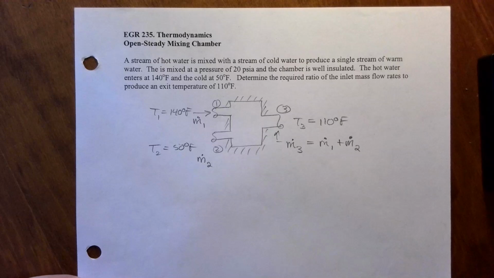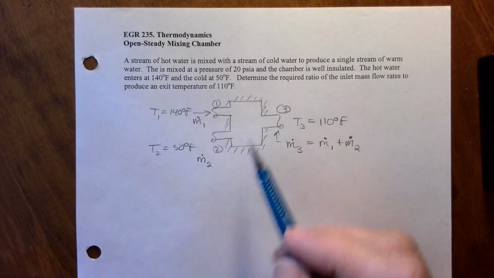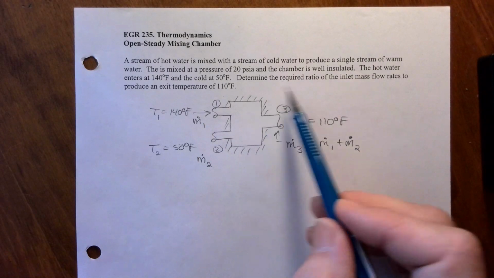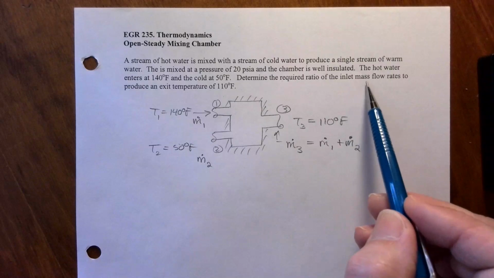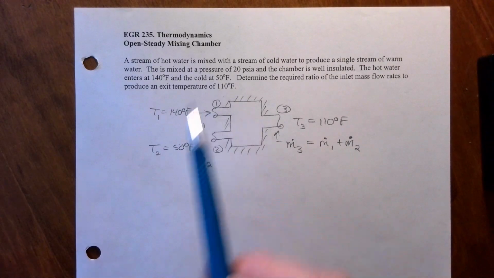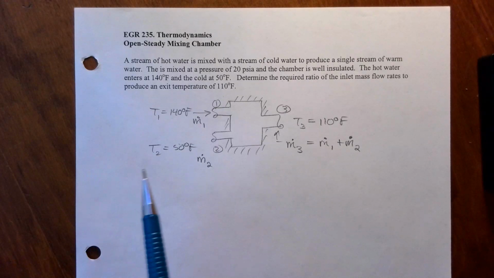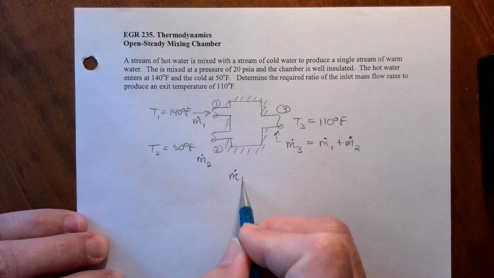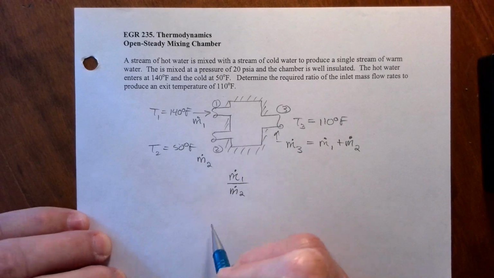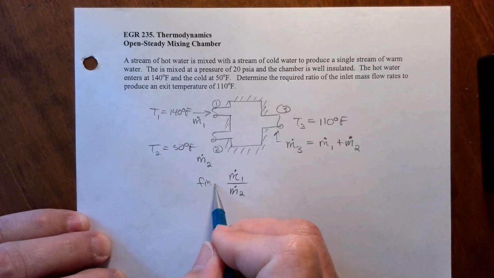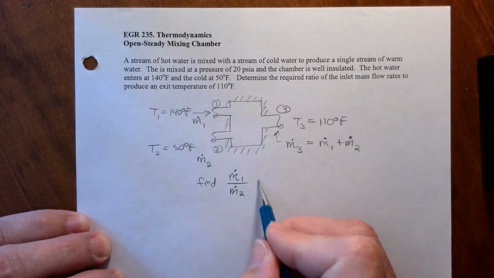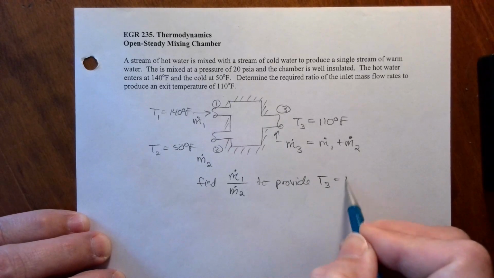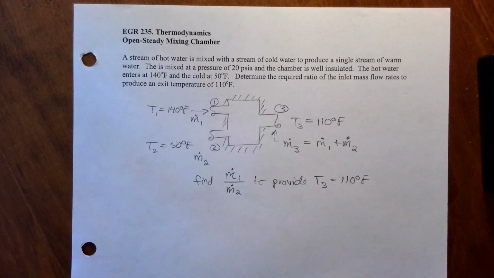So there's a connection between those, but the question says the hot water enters, to determine the required ratio of the inlet mass flow rates to produce the exit temperature. So it's not specifying which one to provide. So I'm going to declare it as, we're looking for m1 relative to m2. Find m1 relative to m2 to provide T3 equal to 110 degrees Fahrenheit.